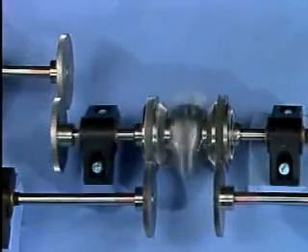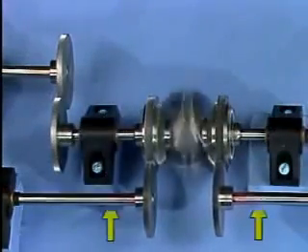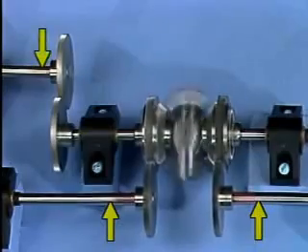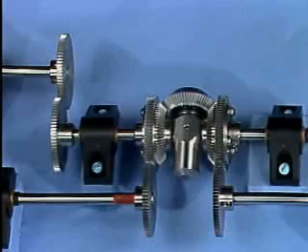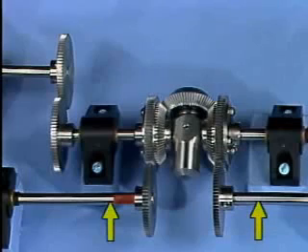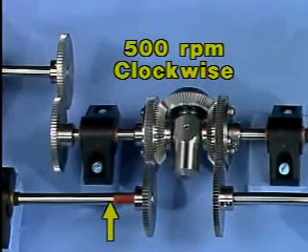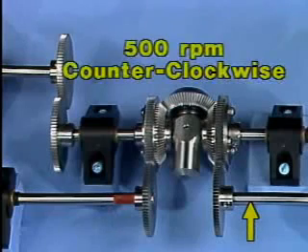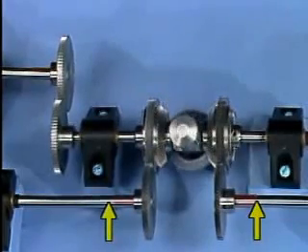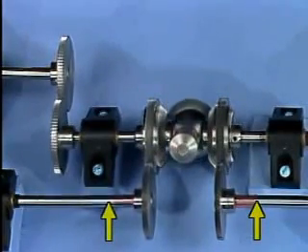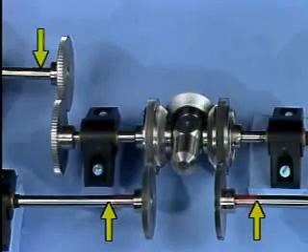Right now, this differential is comparing the speed and direction of rotation of each of these 2 inputs and providing a corresponding output on this shaft. To get a better picture of how the differential compares inputs, let's change the speed and direction of rotation of these 2 shafts. We'll rotate this shaft at 500 RPM in a clockwise direction, and this shaft at 500 RPM in a counterclockwise direction. In other words, we'll provide inputs that are exactly opposite. Since the inputs are exactly opposite, they cancel each other out, and the differential provides no output.